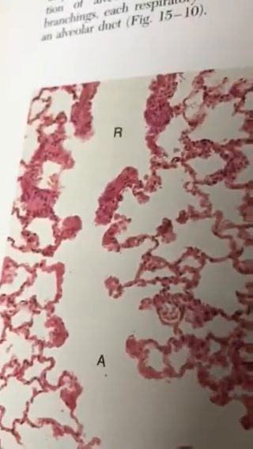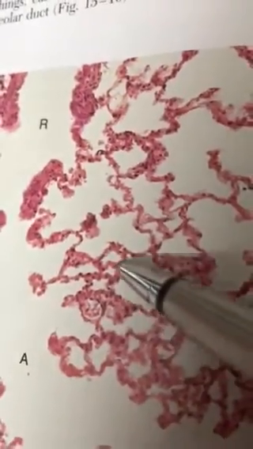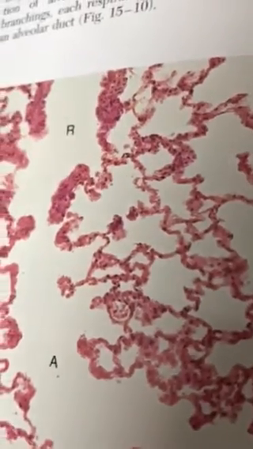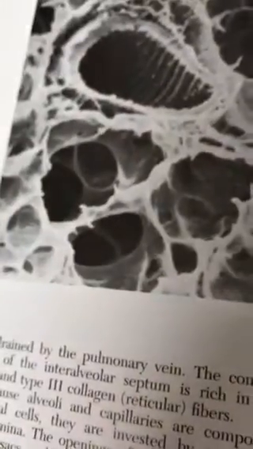So these are all the. What is alveolus? We will ask one question. What is alveolus? This is a structural and functional unit of the respiratory system. And next thing, what are the surface type 1, type 2 and all we have seen.